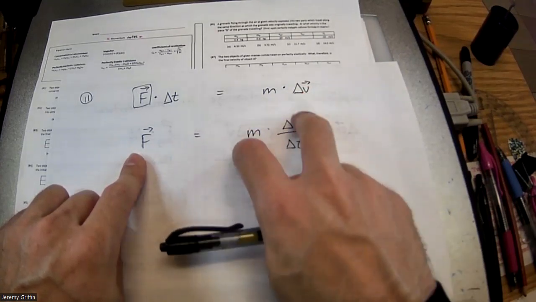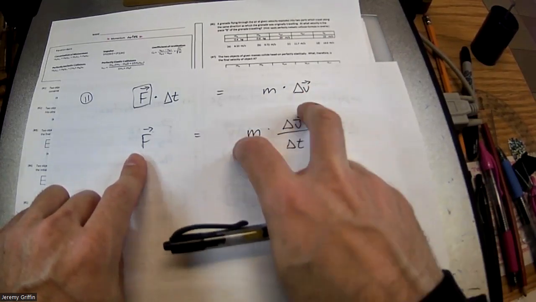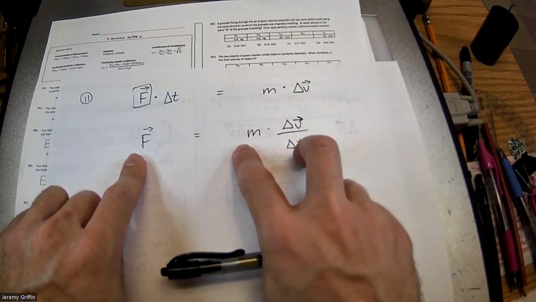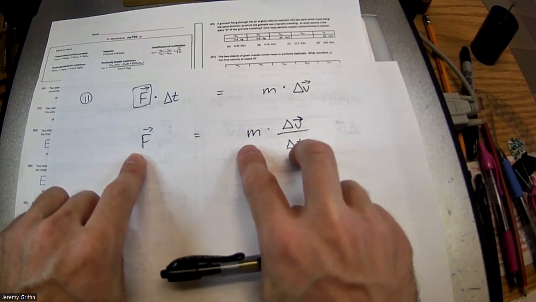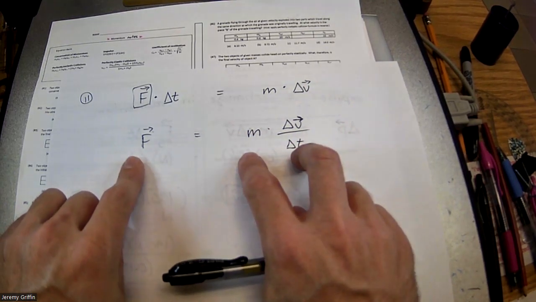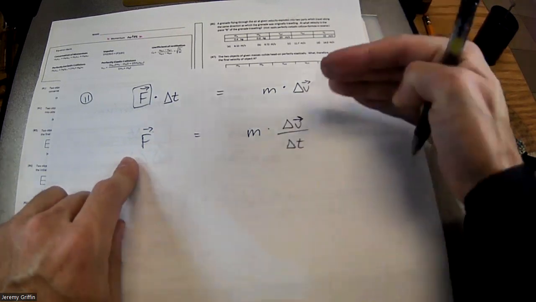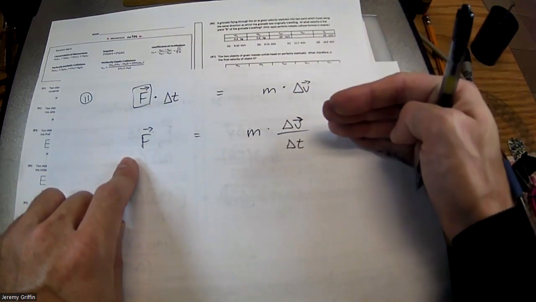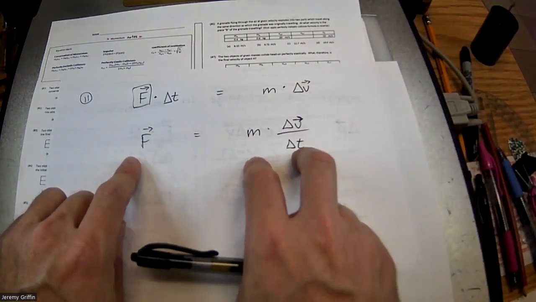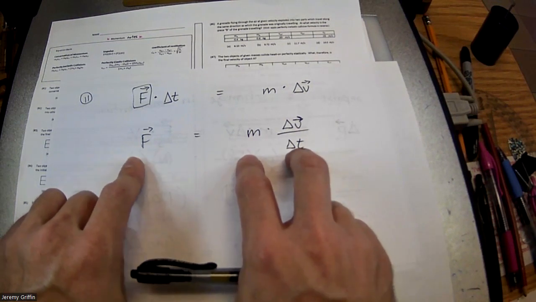What's that called? The rate change of velocity. Acceleration. Is this force equals mass times acceleration? Yeah, that's Newton's second law of motion. You guys see Newton's second law of motion? You guys see how the impulse formula is just one step away from Newton's second law of motion? Actually, this is closer to how Newton thought about his own second law of motion.